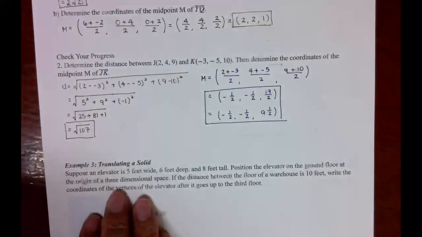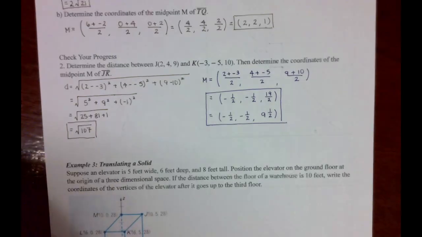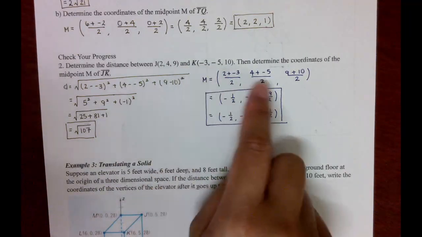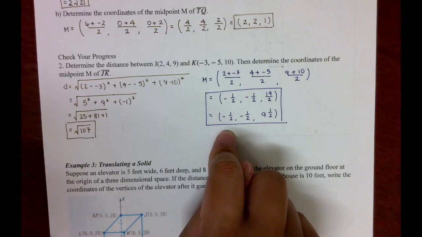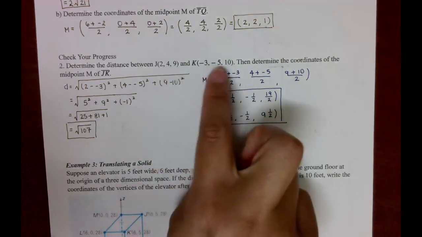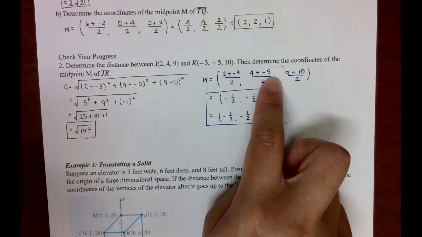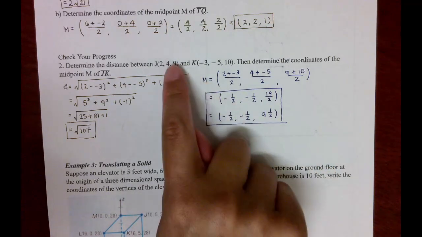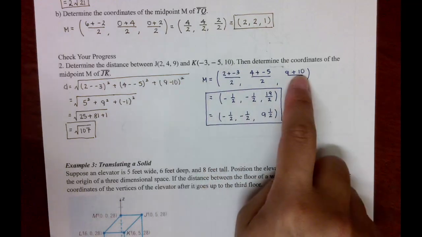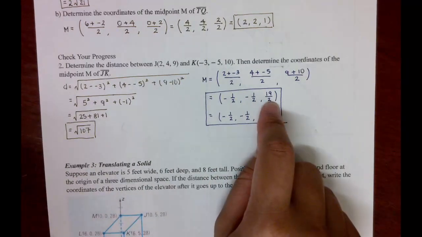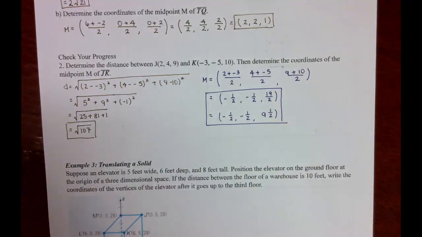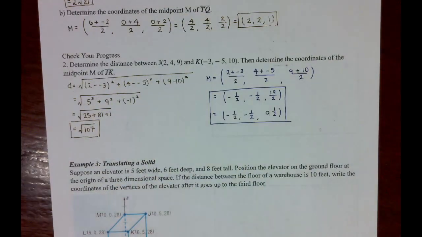Okay. To find the midpoint, you add the coordinates and then divide by 2. So the x is 2 plus negative 3, which is negative 1 over 2, so negative 1/2. Okay. Then the y is 4 plus negative 5 over 2, so 4 plus negative 5 is negative 1, so negative 1/2. And then 9 plus 10 divided by 2, 9 plus 10 is 19 over 2. And then if you want, 2 goes into 19 9 times with 1 left over. And there you go.